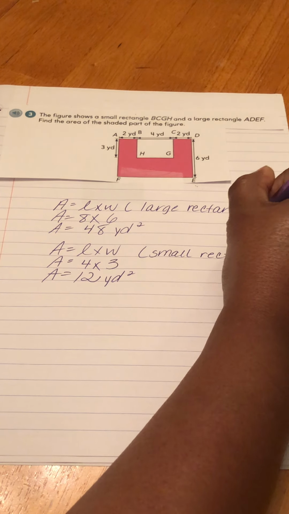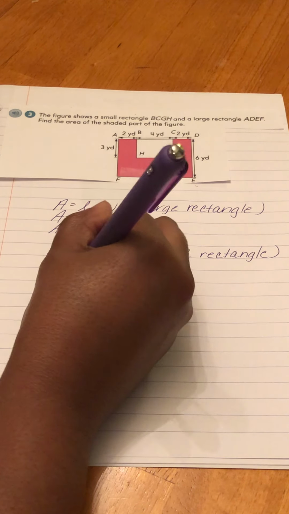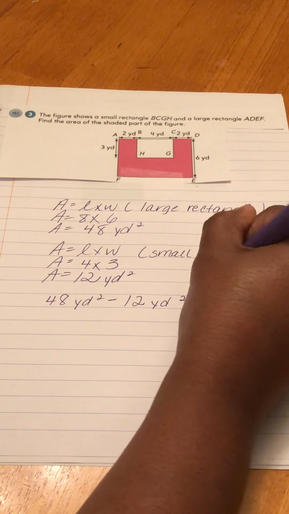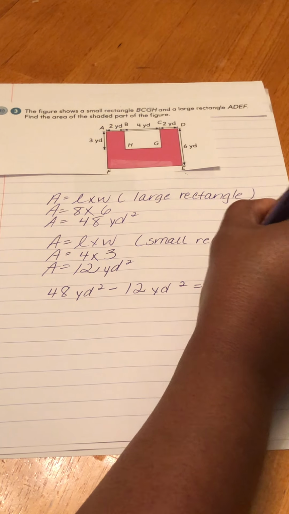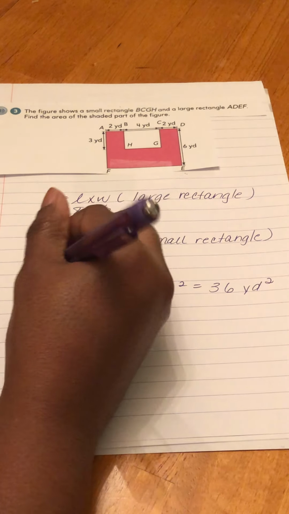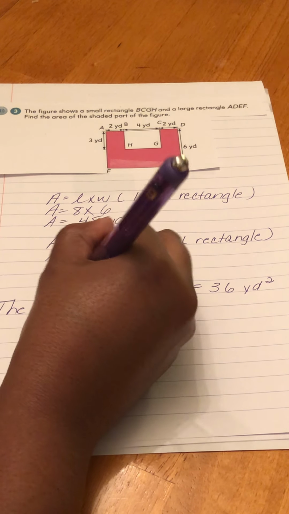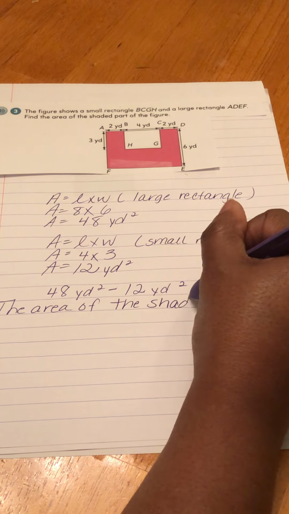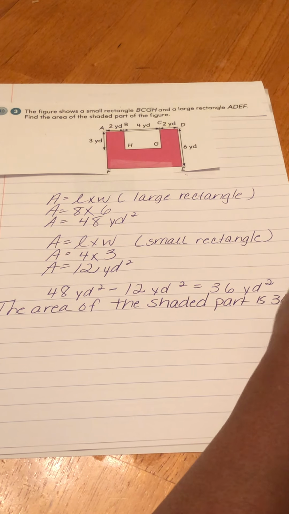All right, so then the final step in this new method is to take this small rectangle area and take it away from the large rectangle. So what should we subtract? 48 minus 12. And what do we get? 36 square yards. And I wrote my answer in a sentence. The area of the shaded part is 36 square yards.